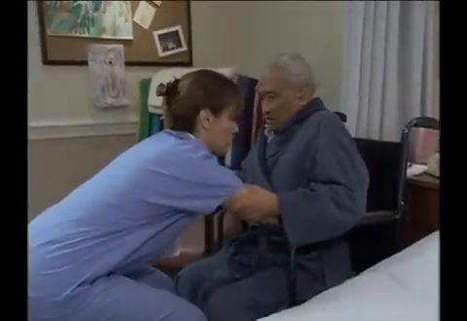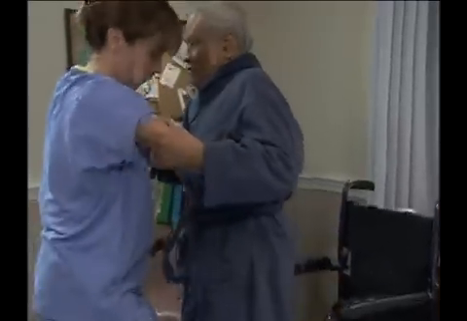If use of a transfer belt is contraindicated for your patient or resident, you can assist the person into a standing position using a different technique. Place your hands on the person's upper back and gently pull him up and forward as you straighten your knees. No matter which method you use to assist the person out of the chair, remember to keep your back straight as you are doing it.